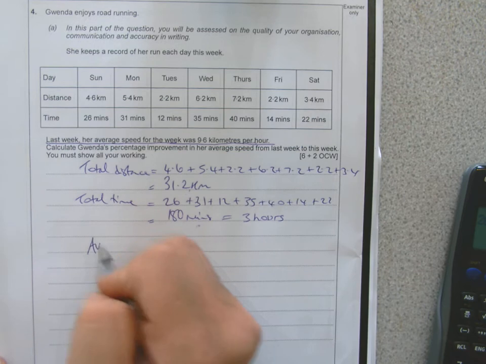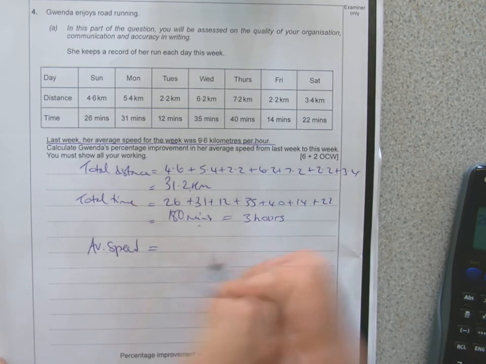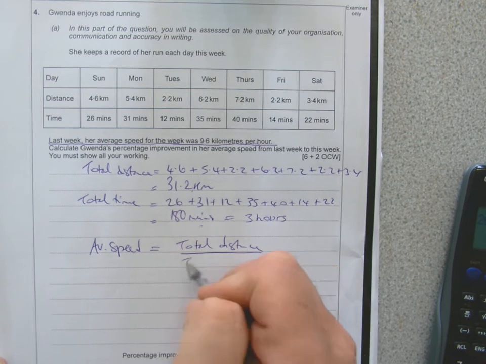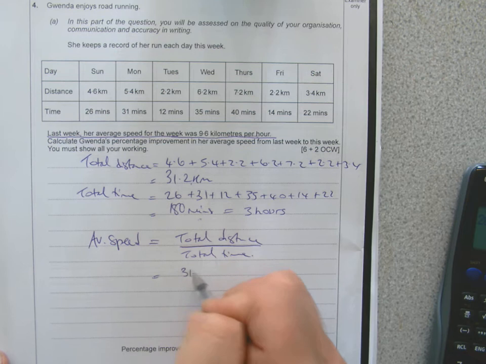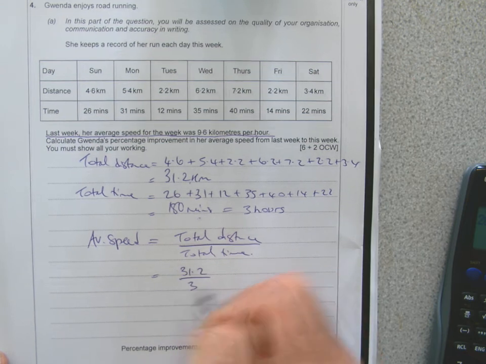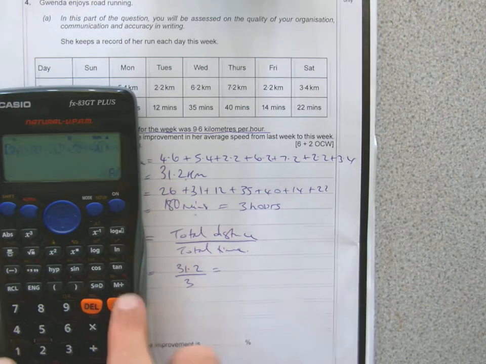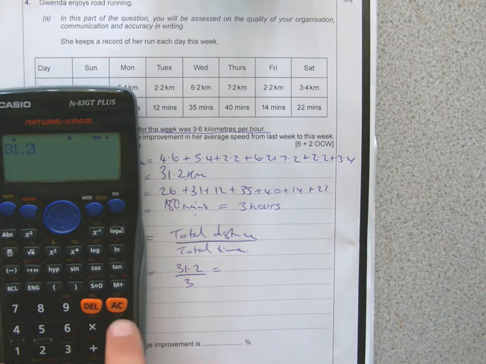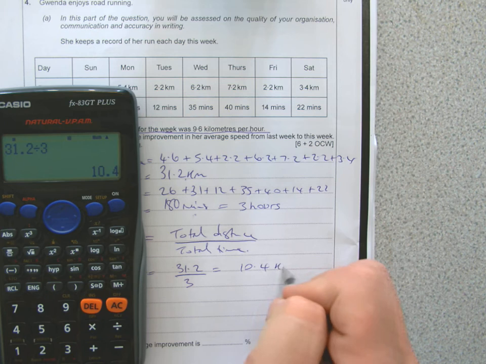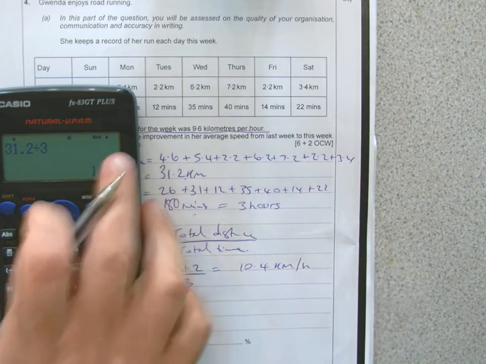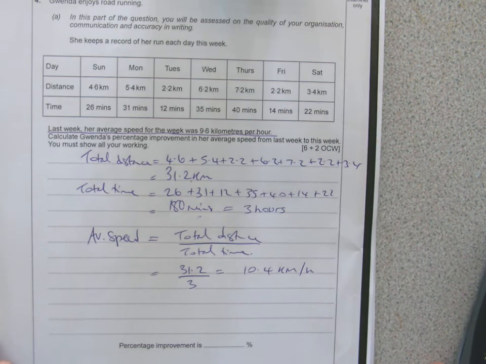If you think about it, because 60 minutes an hour, so 3 hours there. So the average speed then is the total distance divided by the total time. Okay, so total distance is 31.2, total time is 3, so you work that out. Distance over time, isn't it? That's what speed is. So we get 10.4 kilometers per hour. Okay, so that's what the speed is for this week.